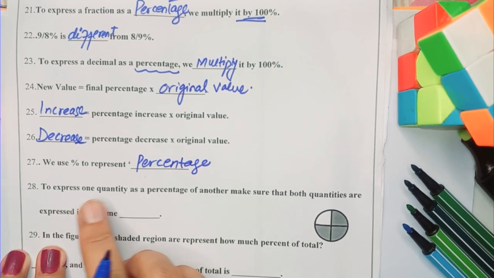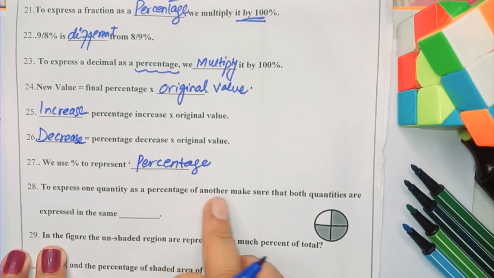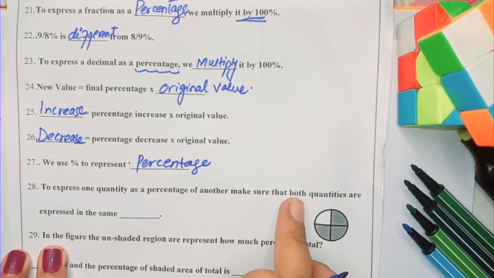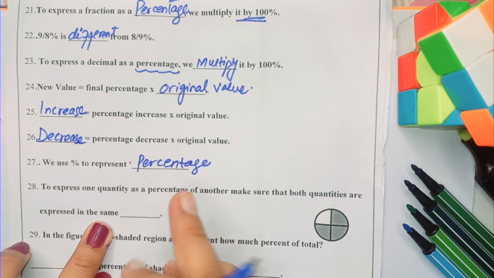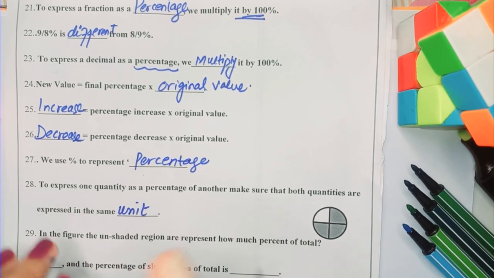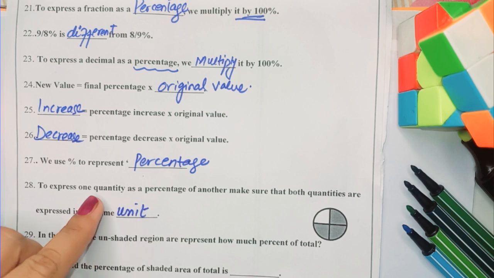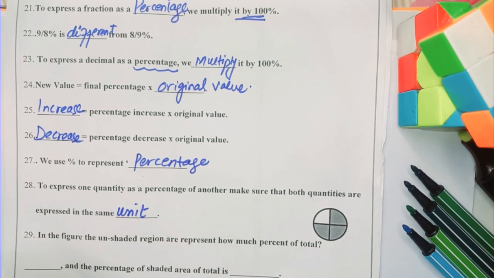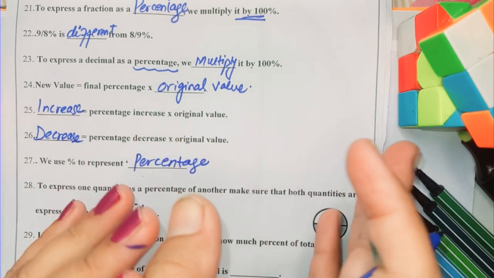To express one quantity as a percentage of another quantity, make sure that both quantities are expressed in the same unit. We have done these questions in which we expressed the first quantity as a percentage of another quantity, but first we converted into the same unit.